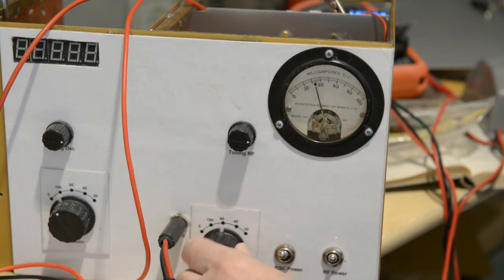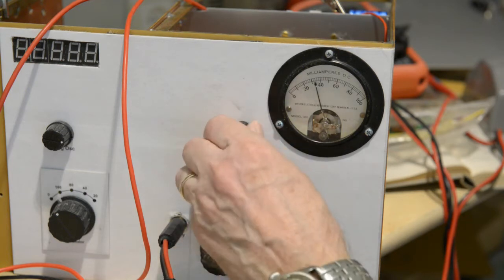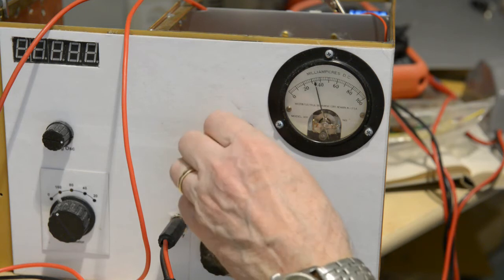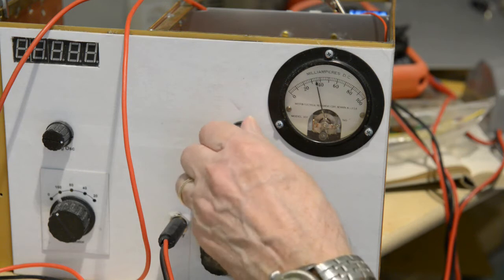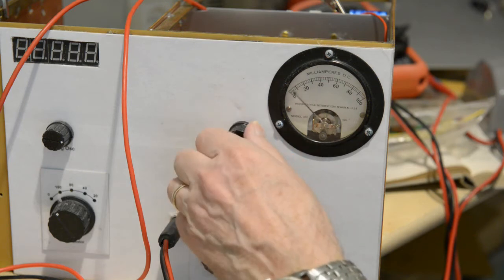No, it's nothing. But I do notice there's a current difference between 160 and 80. Odd. It shouldn't be though. Yeah, there is a current difference. Okay. Anyway, that doesn't mean anything.